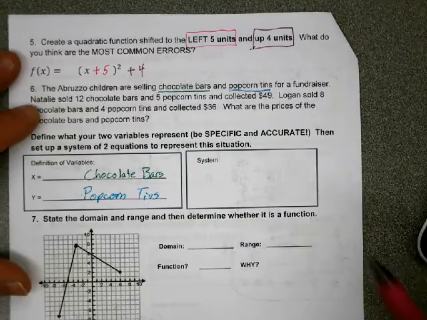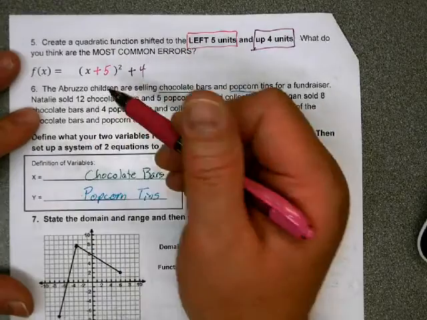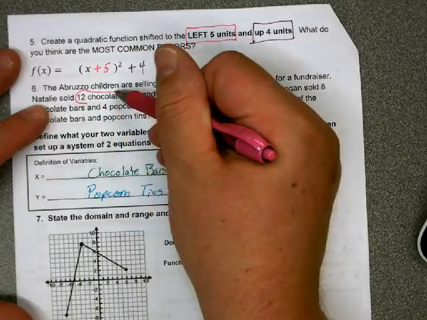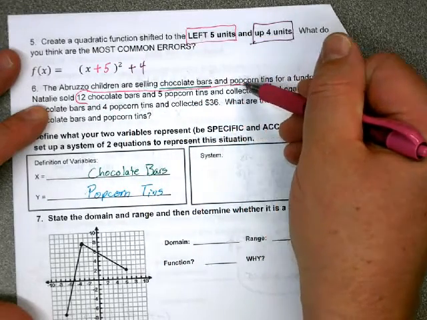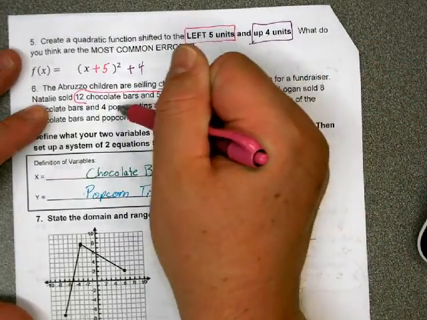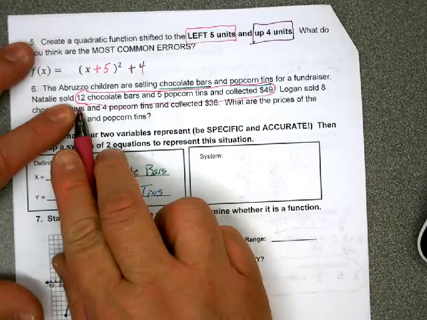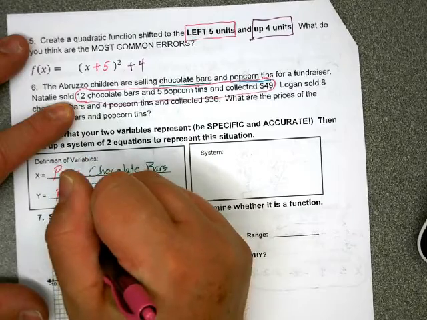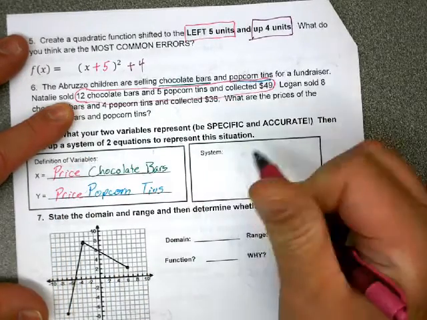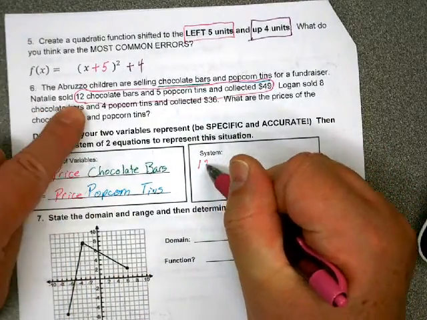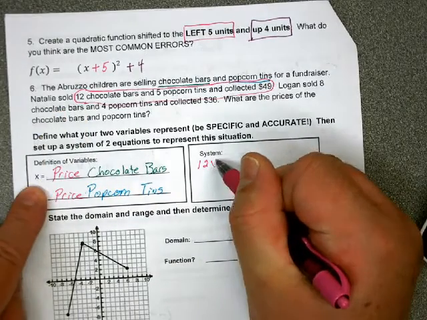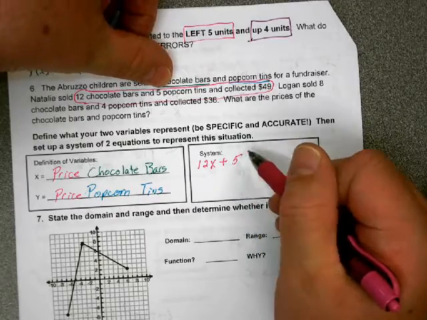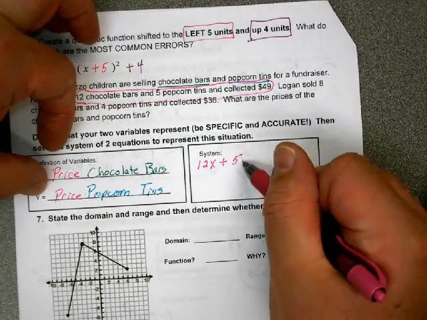Well, Natalie sold, she actually used her kid's name. Natalie sold 12 chocolate bars and 5 popcorn tins for $45. So it looks like they give us the number, right? So we need the price. Okay, so we got 12 chocolate bars is X and 5 popcorns, which is the Y, and we collected $49.